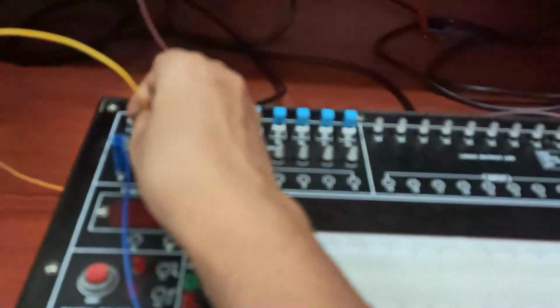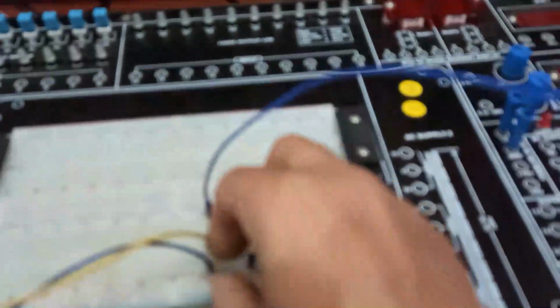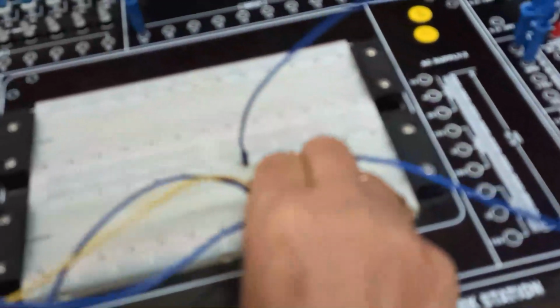Pin number 2 is also another input. And pin number 3 is the output. Now I will switch on the power supply.